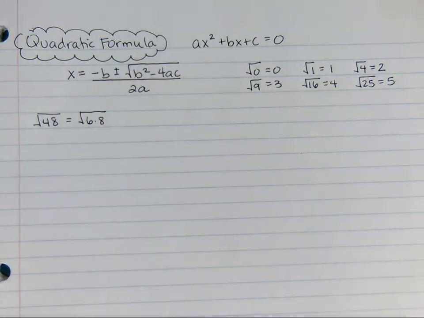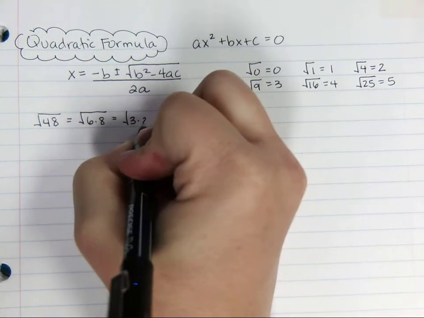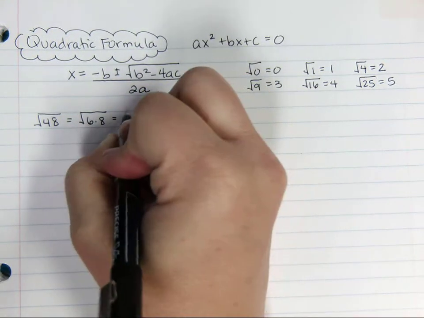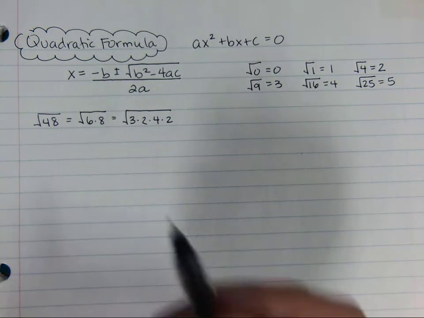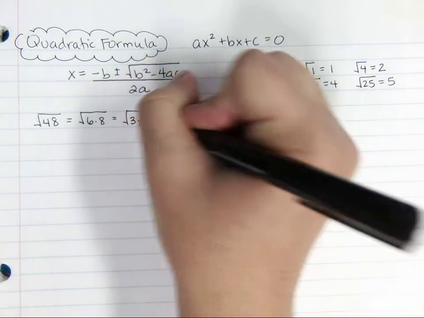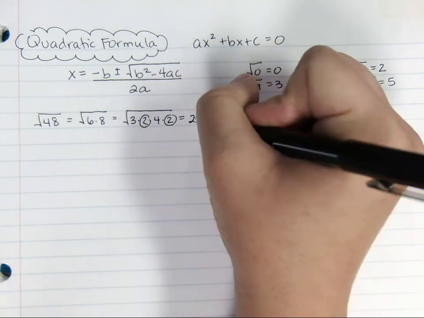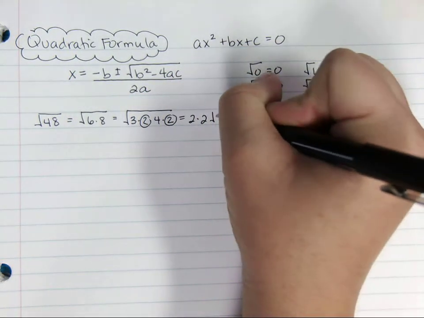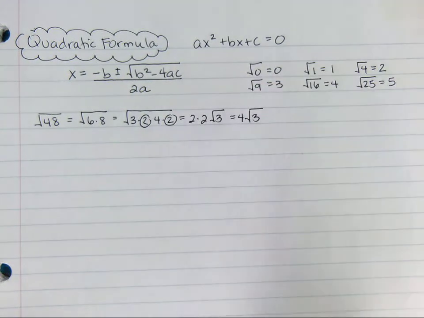Neither of those are perfect squares, but I can move factors around. Sometimes I don't know what the perfect squares are, so I have to factor it out to find some. If I can find pairs or perfect squares, I'm fine. I know I can factor out a 2, and the square root of 4 is also 2, so really this is the same thing as 4 root 3.